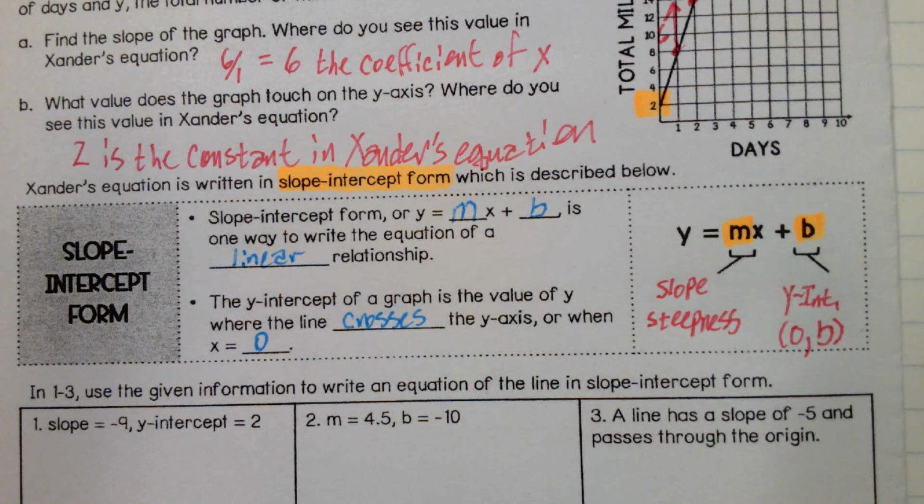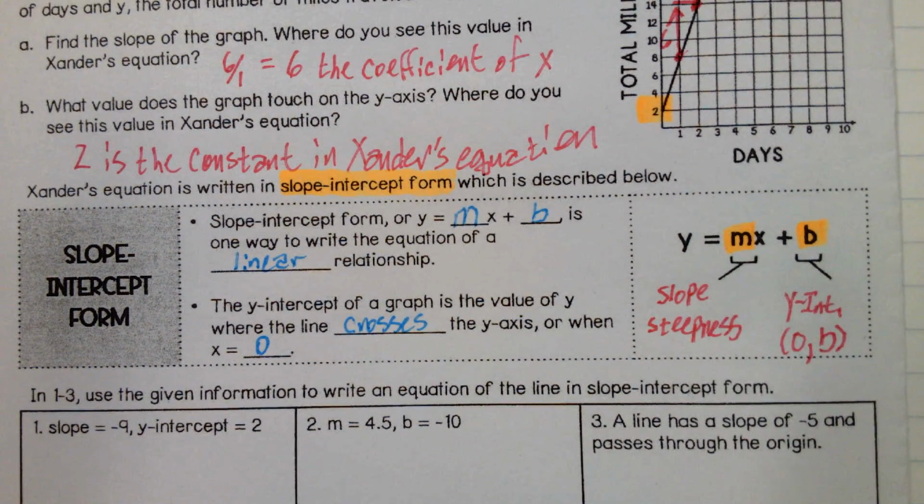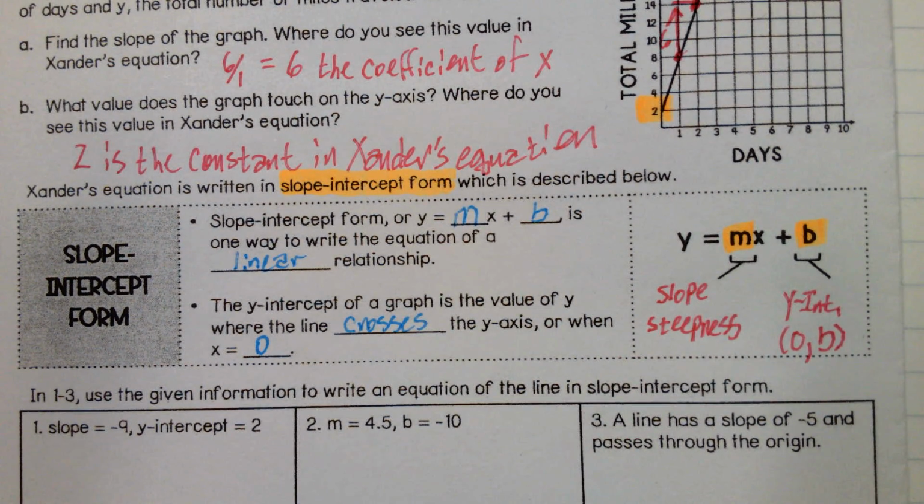So among other things, if you give me an equation written this way, I really don't need any extra formulas or calculations. I could just see the equation in this format, and I could graph the line for you. We'll get into that in a little bit.